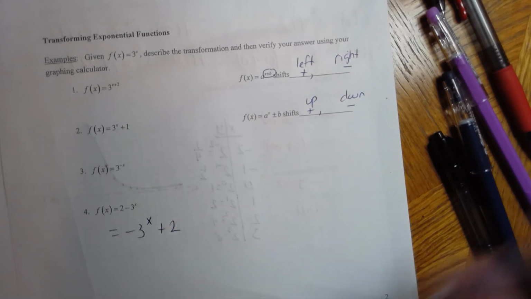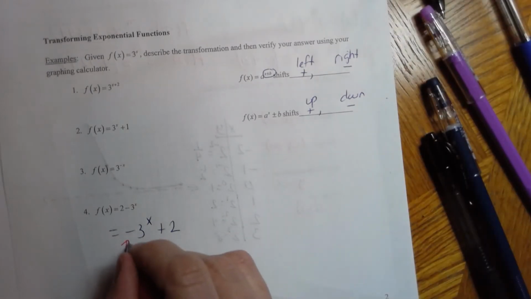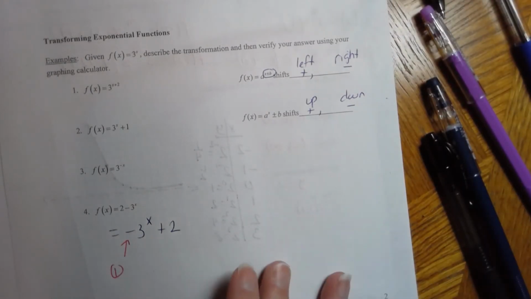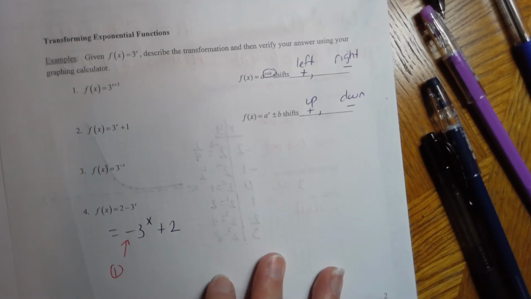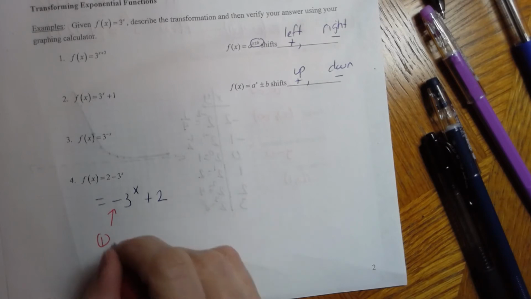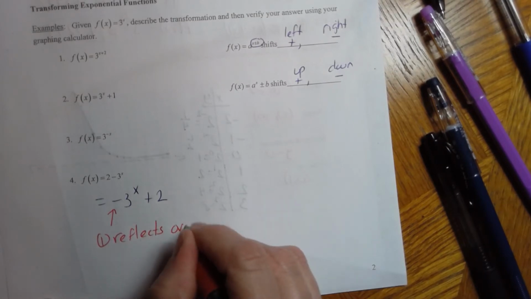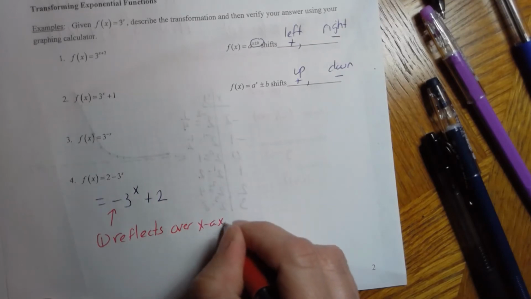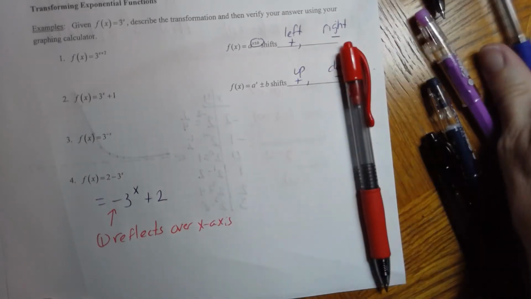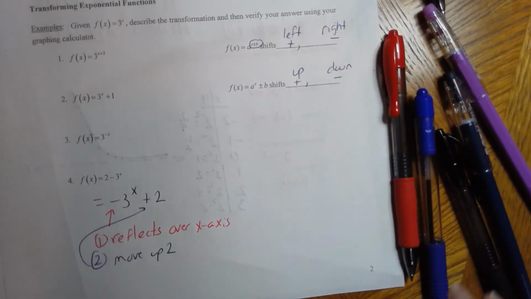So what's going to happen first? Well, according to order of operations, we're going to do the minus thing first. That would be the first step. It's not with the x, so it's again messing with the y's. So if it messes with the y, it reflects over the x-axis. And then step 2 would be the plus sign. And what's the +2 going to do to everything? It's going to move up.